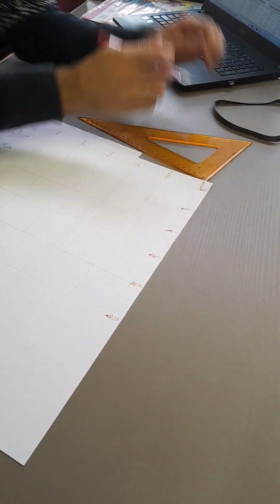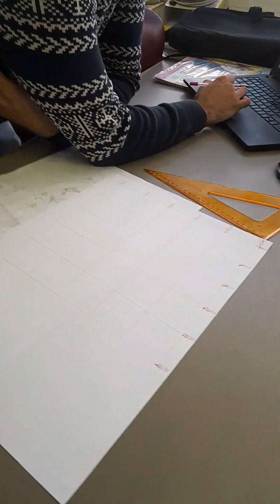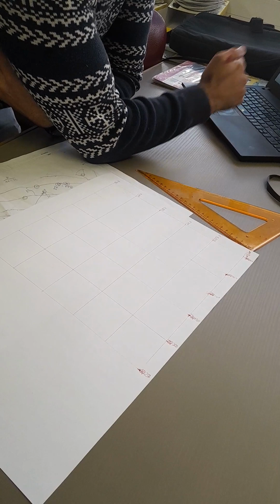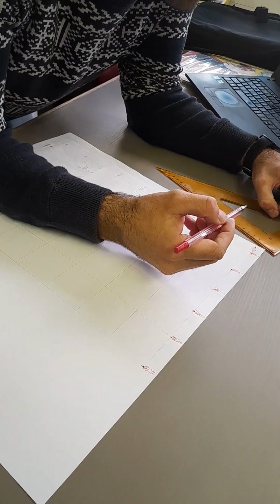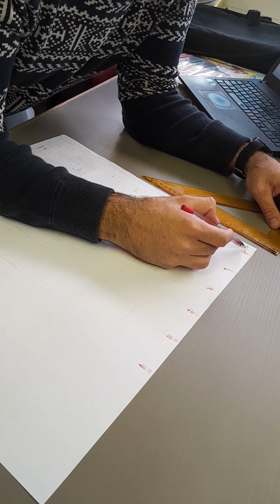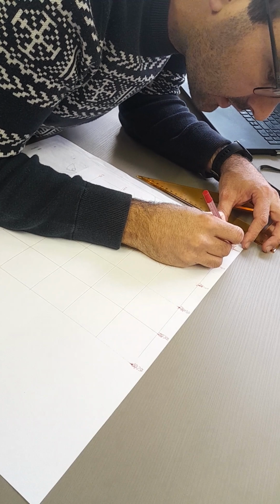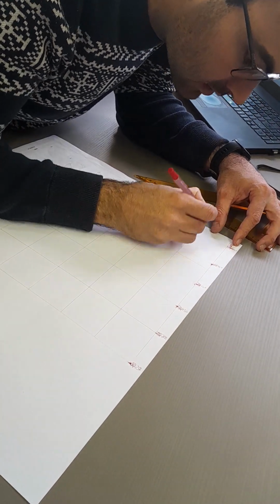We need the x distance now. The x distance is 112,080. Okay, this is not gonna work, so let's make this 0.50.